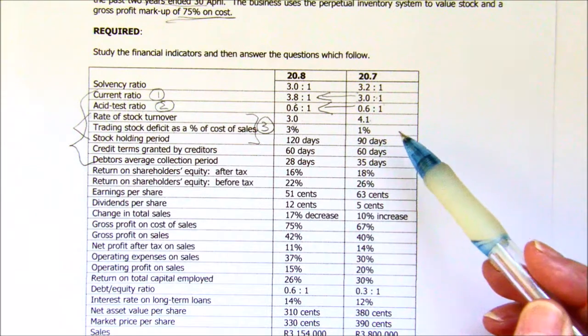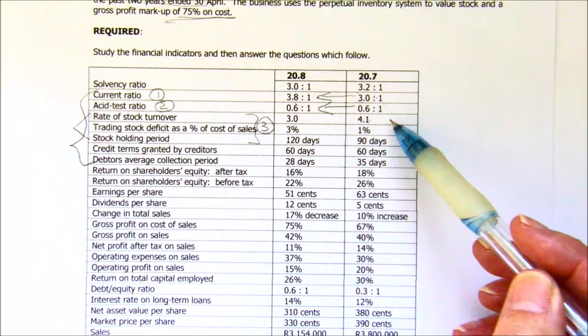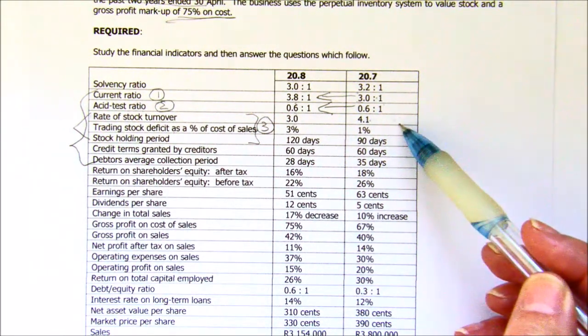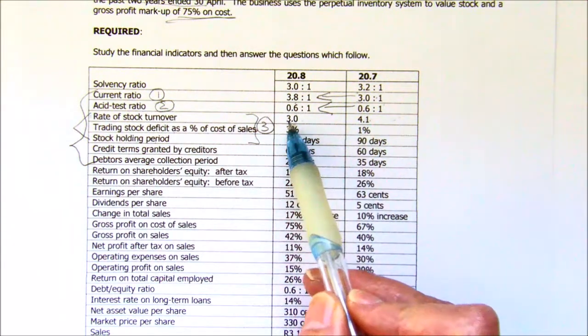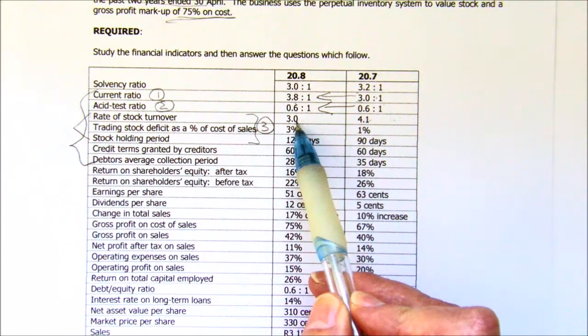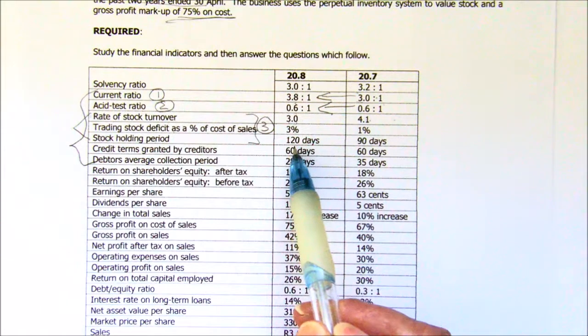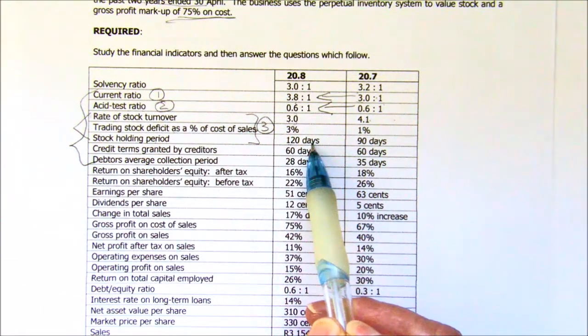And remember, the working capital cycle is to actually turn your stock back into cash as quickly as you possibly can. Now, 3 times a year, if you divide 12 by 3, you'll get 4 months. And if you look at the stock holding period this year, 120 days, that is also 4 months.